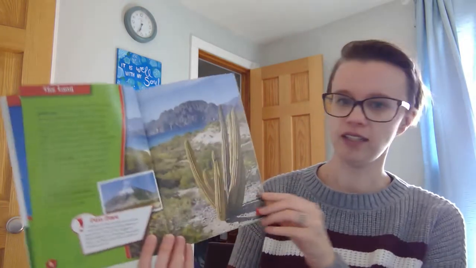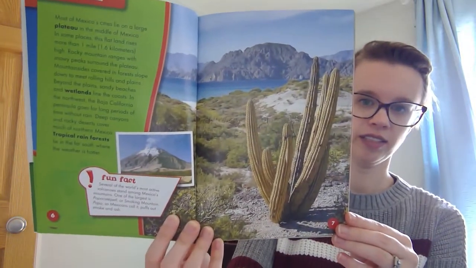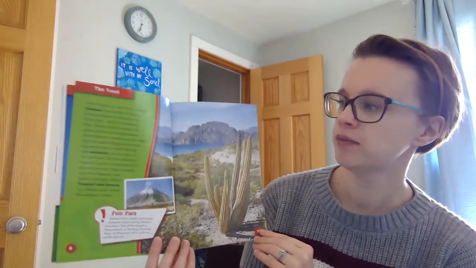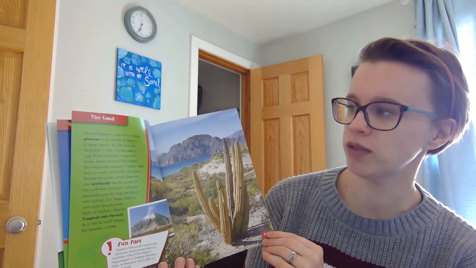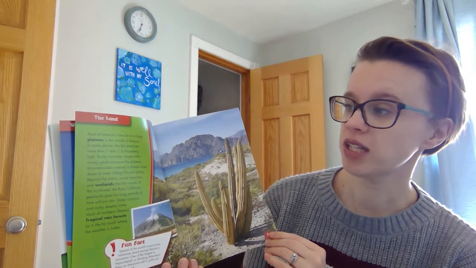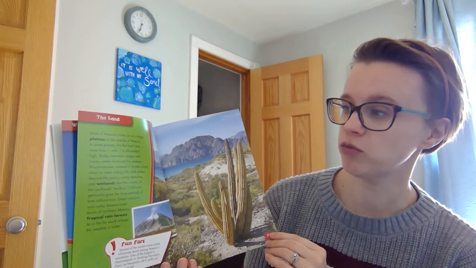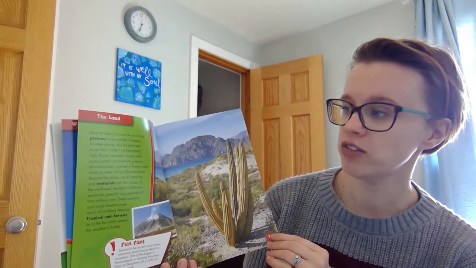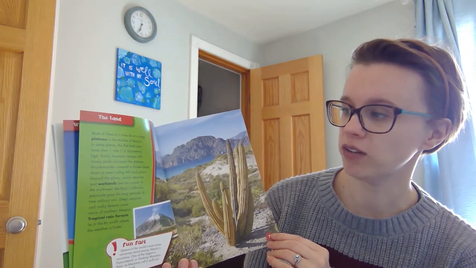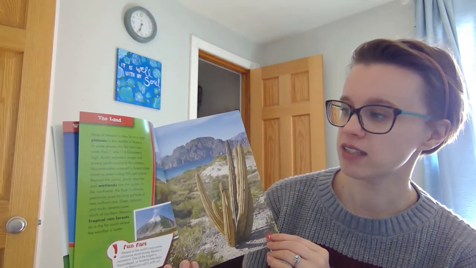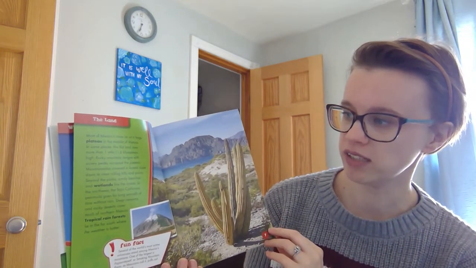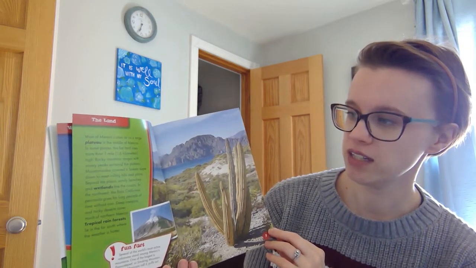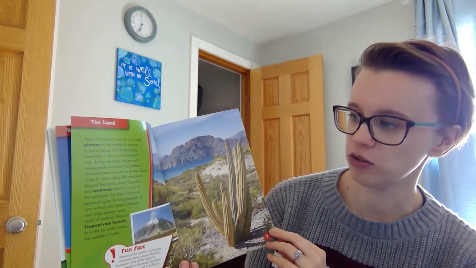The land. Look at that. Looks pretty dry. Most of Mexico's cities lie on a large plateau in the middle of Mexico. In some places, this flat land rises more than 1 mile high. Rocky mountain ranges with snowy peaks surround the plateau. Mountainsides covered in forests slope down to meet rolling hills and plains. Beyond the plains, sandy beaches and wetlands line the coasts.